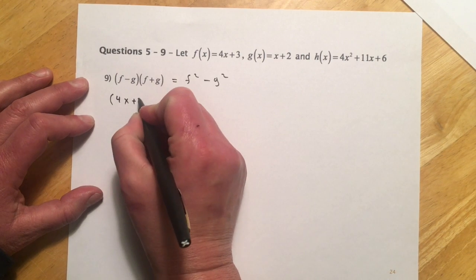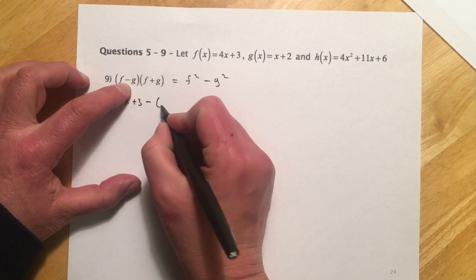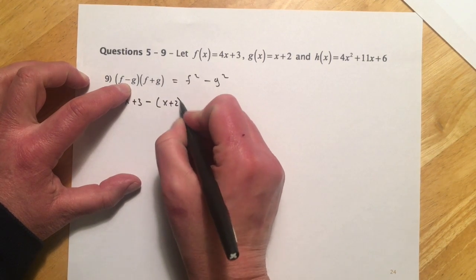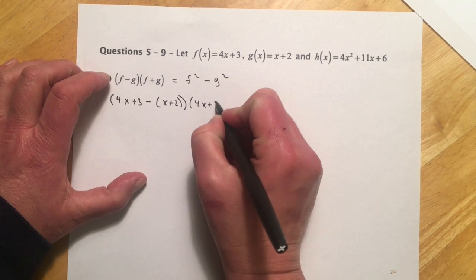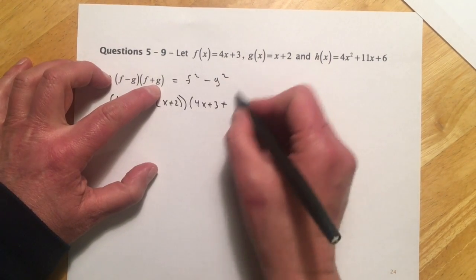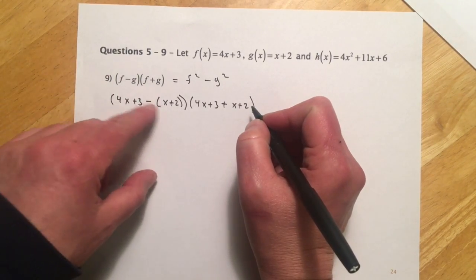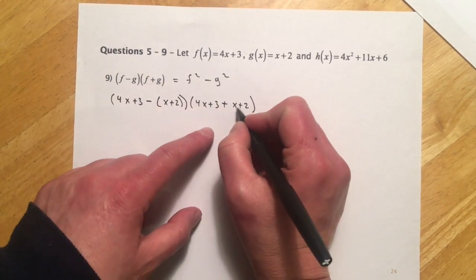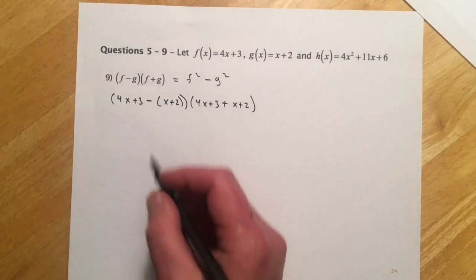But 4x plus 3 is my f, and then on this one I'm subtracting g, so I would need to get a parenthesis around it, x plus 2. And then f, this will be 4x plus 3, and then plus g, so plus x plus 2. So there's f minus g, and then f plus g. Here I didn't bother with the parenthesis because the plus is just going to collect as it is.